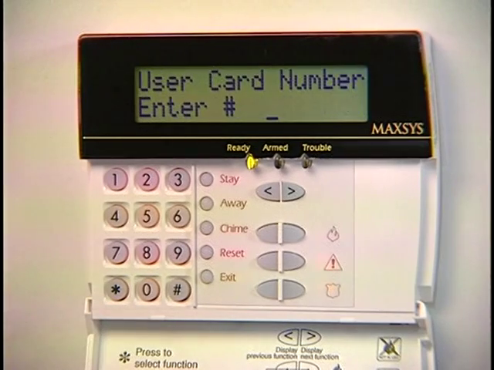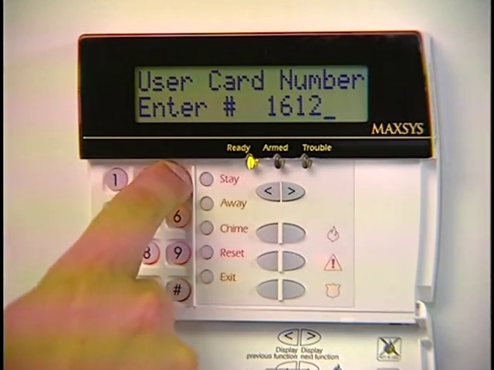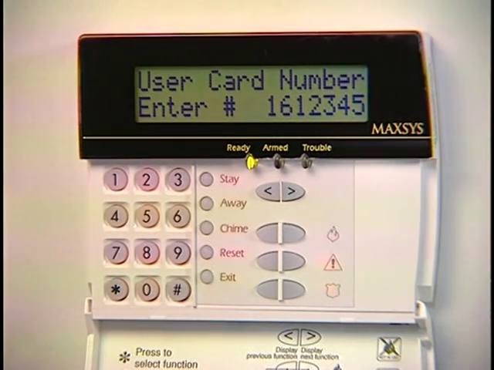To search for a user by their access card number, scroll to and select User Card Search, then enter the 7-digit card number.